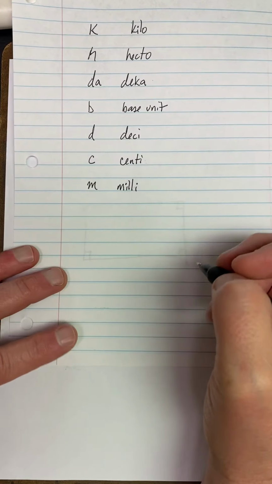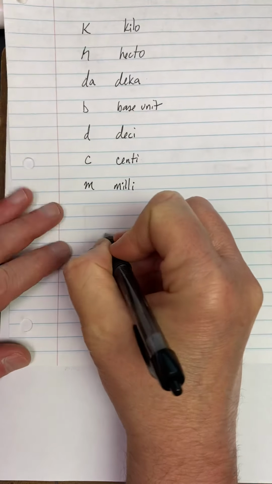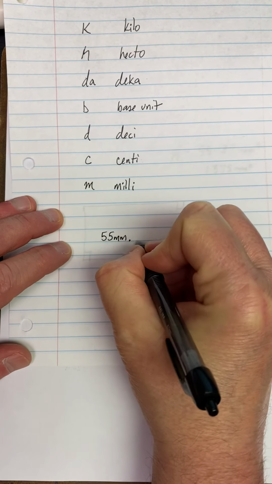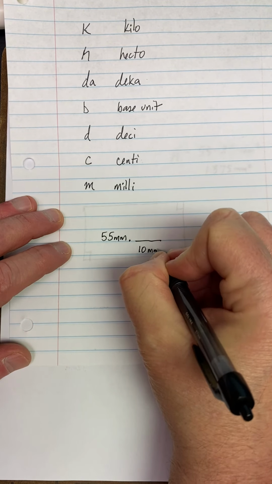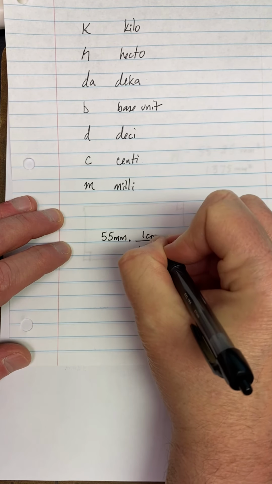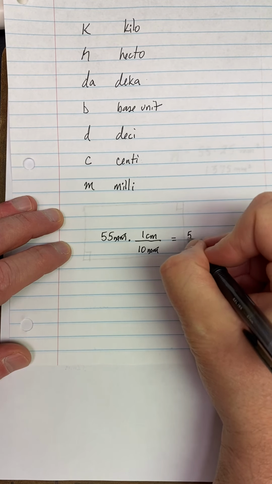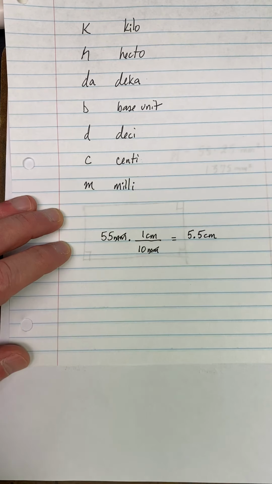One way is 55 millimeters times, I want millimeters down here, 10 millimeters make 1 centimeter. So that's 55 divided by 10, 5.5 centimeters.